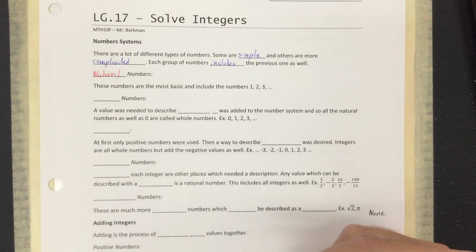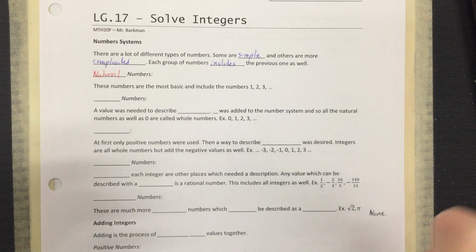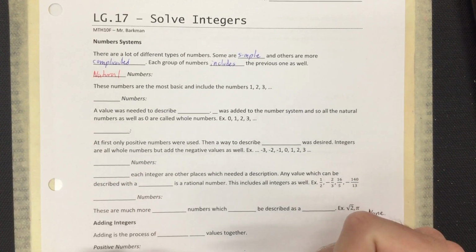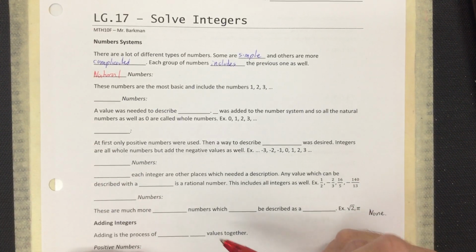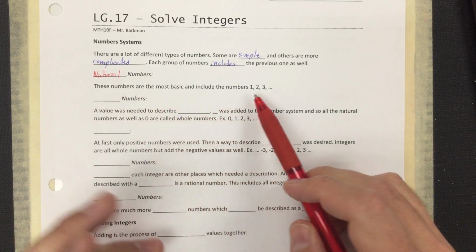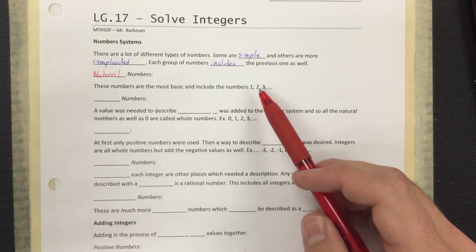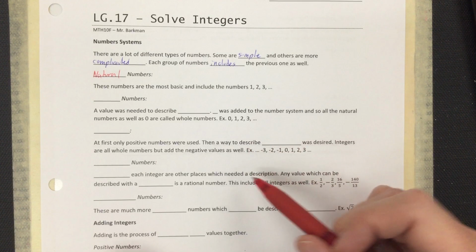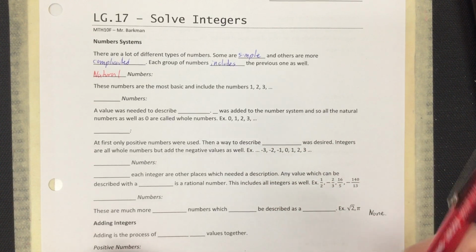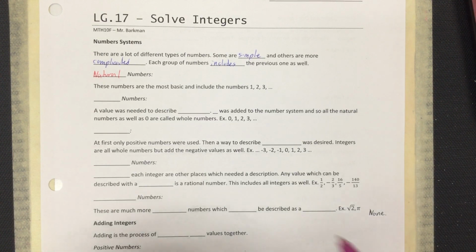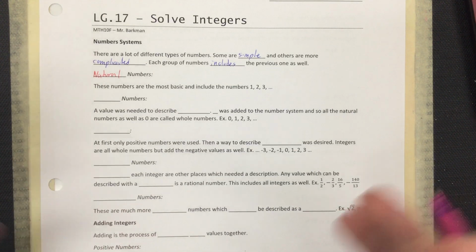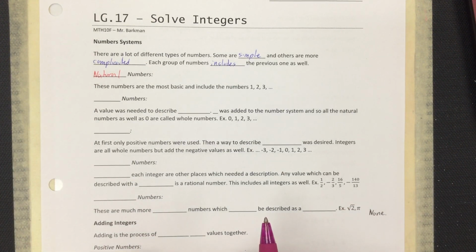Natural numbers are the numbers that people started with thousands of years ago. They were the only numbers that people really needed to know, and these are the most basic, numbers like 1, 2, 3, 4, 5. That's all people really needed to know. They just needed to know how many of something they had, whether it was for trade, payment, or counting days, years, and seasons, and so on. So people used really basic types of numbers.